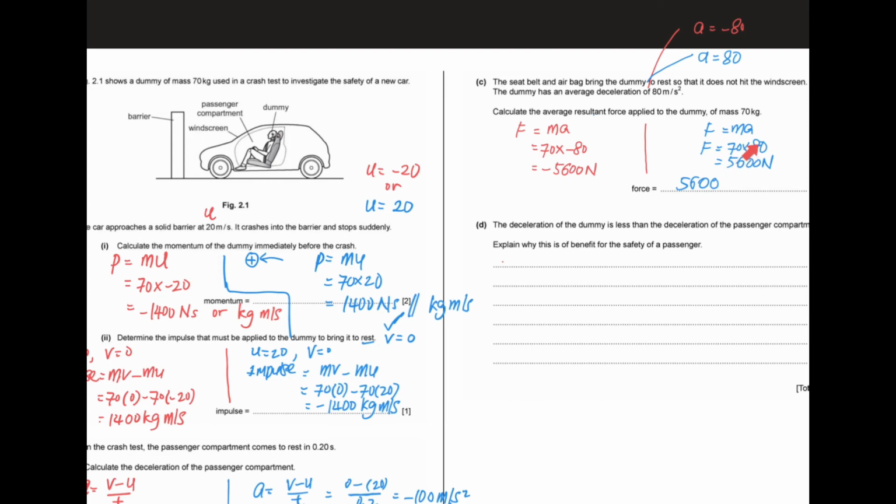If the car has a greater deceleration, say 70 times 100, which is 7,000, you should expect a greater force. The passenger compartment will have a greater force. So the dummy with smaller deceleration will have a smaller force. So the first advantage is the force.